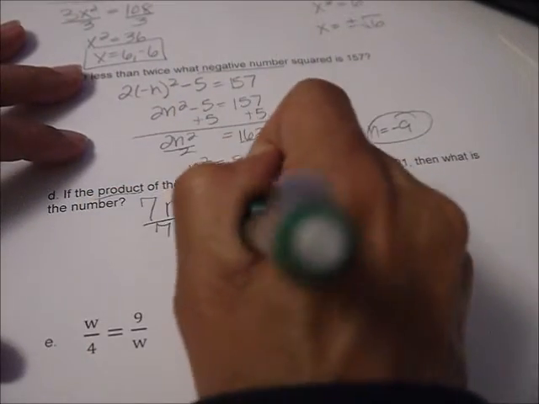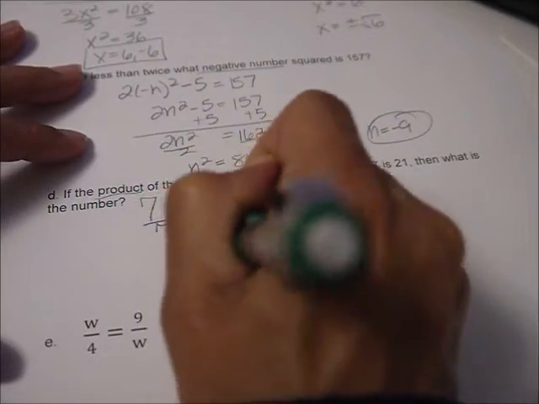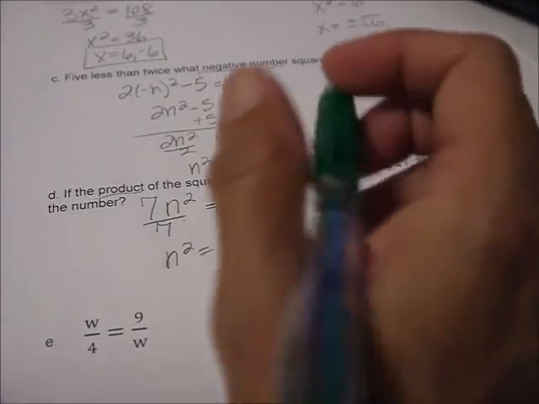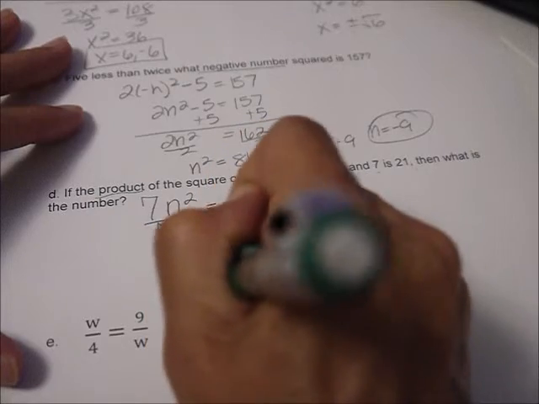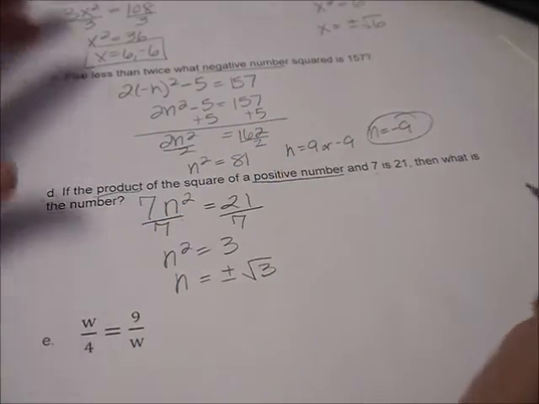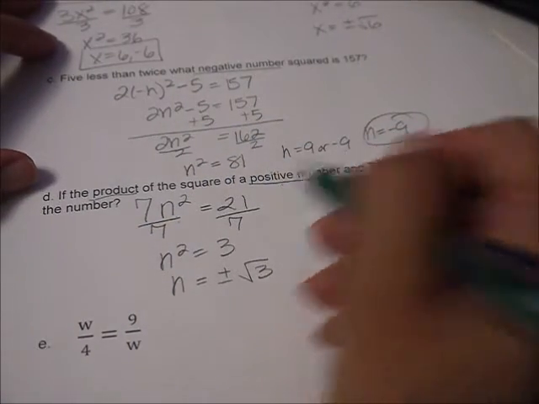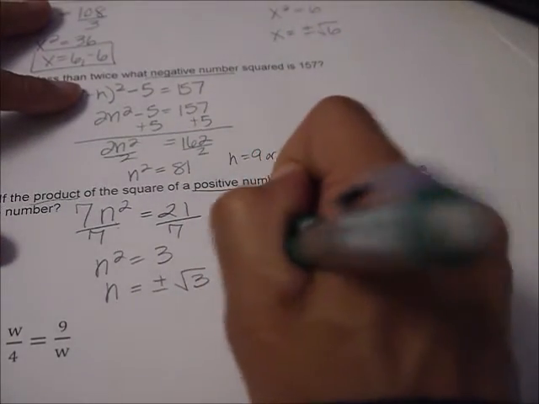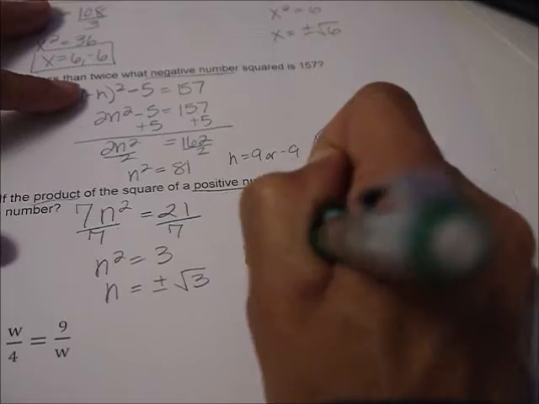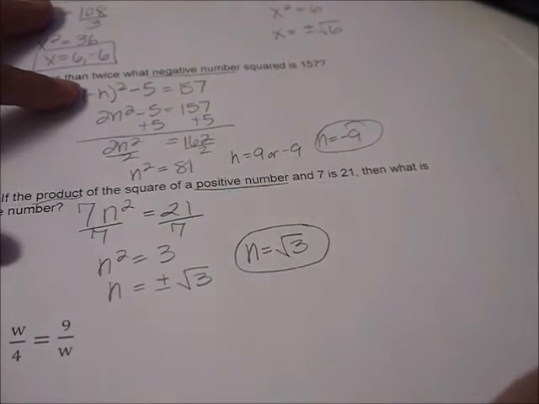And now we have it ready to solve. So we get n squared equals 3. So if we just solve this without going back and looking at the problem, n is going to be plus or minus the square root of 3. But then let's go back. It says we're looking for a positive number. So that means negative doesn't count. So our final answer is just positive square root of 3.